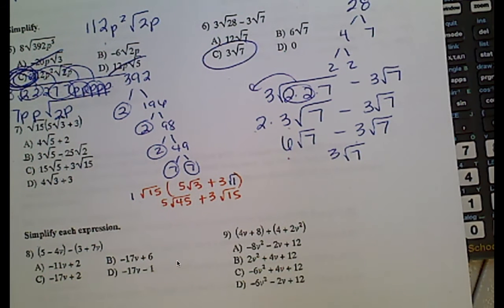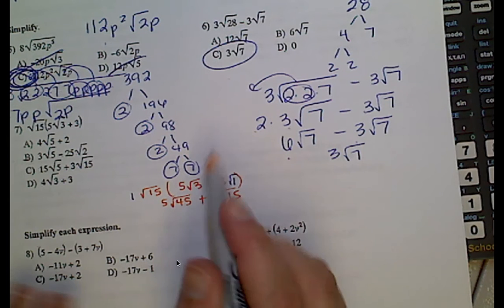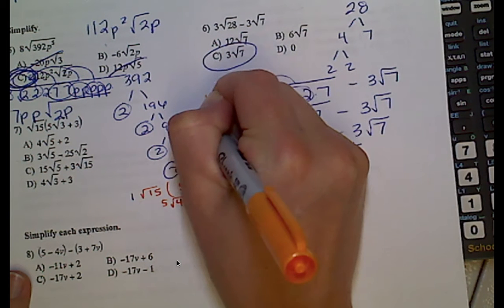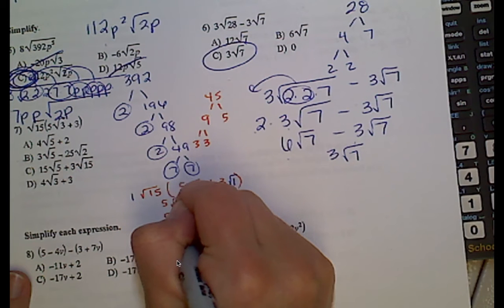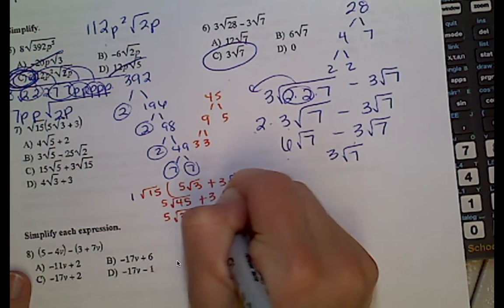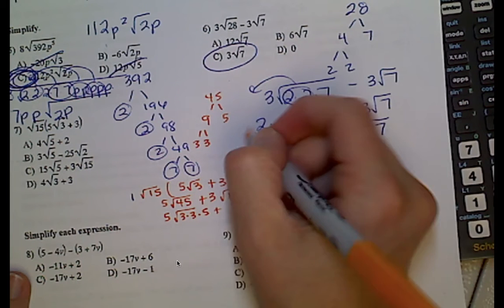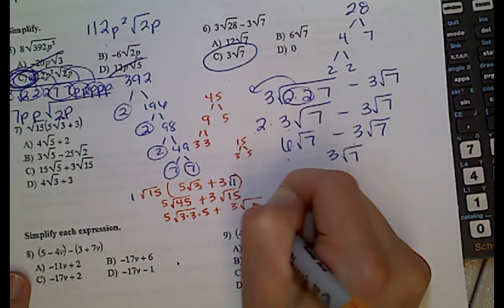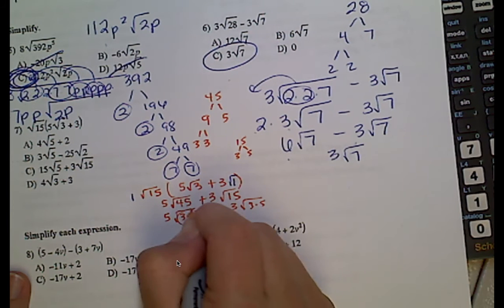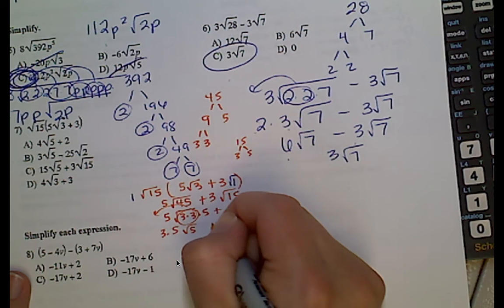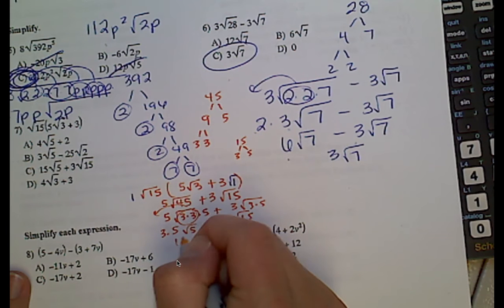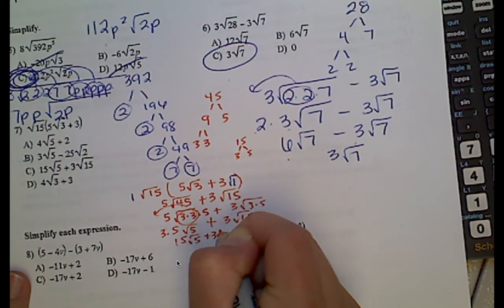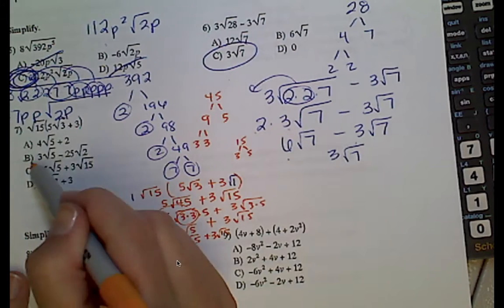So now when I'm looking at this, I don't see my answer there because they can actually reduce. If I was to take 45 and break it down, you got 9 and 5, and 9 breaks down to 3 and 3. So we have 5 on the square root of 3 times 5 plus 3 on the square root of, well, 15 breaks down to 3 and 5. This one has a pair of 3, so they go to the party. So you have 3 times 5 on the square root of 5 because he didn't get invited to the party, and you have 3 on the square root of 15. So 3 times 5 gives you 15 on the square root of 5 plus 3 on the square root of 15, which is answer choice C.